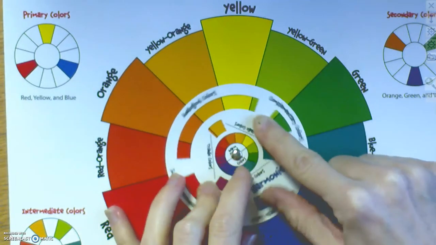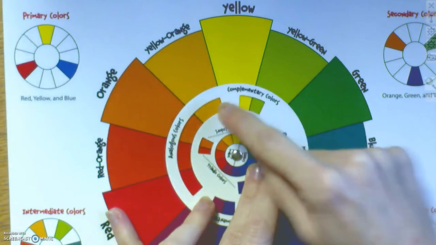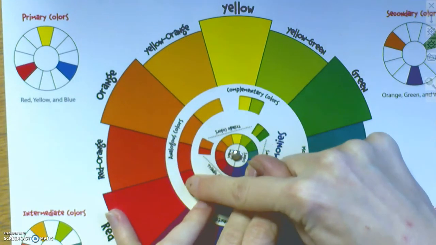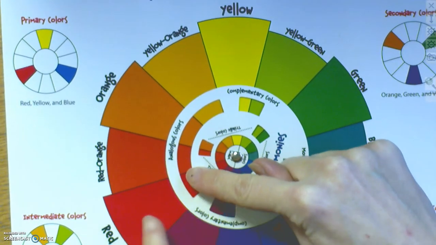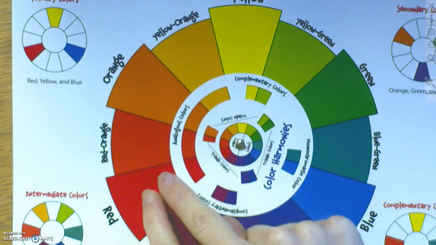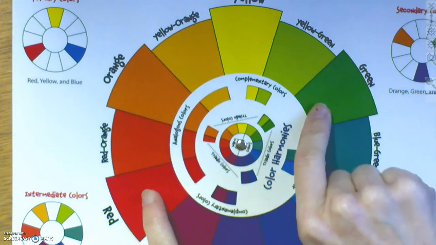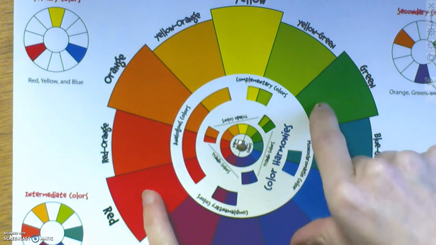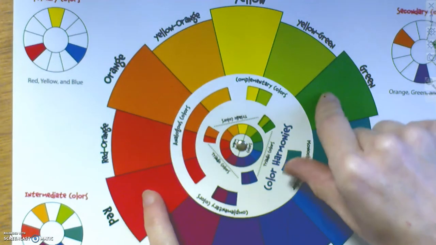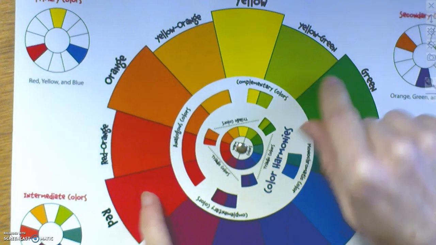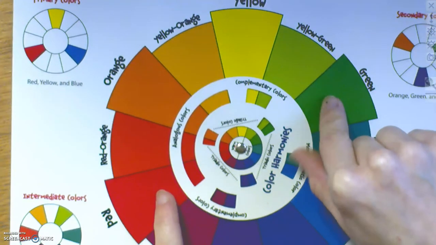I can also go the opposite way if I want to use yellow-orange, and I can work with these colors over here. The farther apart you get on the color wheel, for instance, if I want to look at red and I'm blending it with green, those are complementary colors. When you mix them together, they're going to neutralize each other, or what I say is they make a brown poopy color. So you don't want to try to blend these together if you want them to look nice.